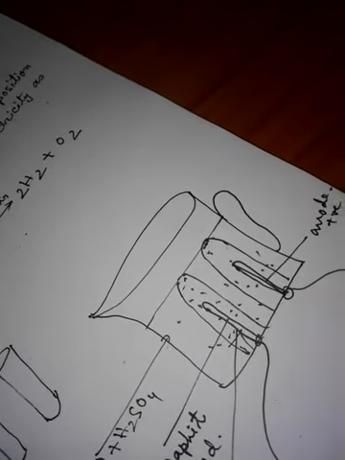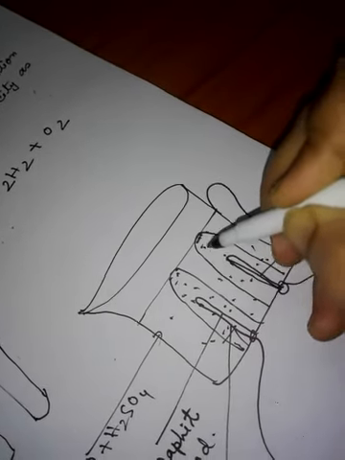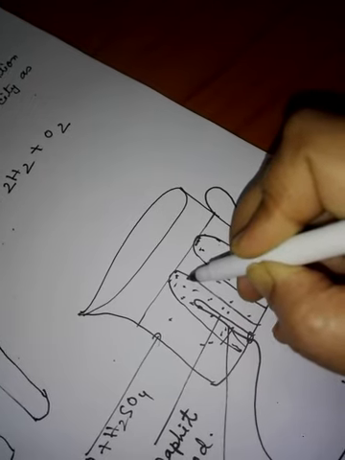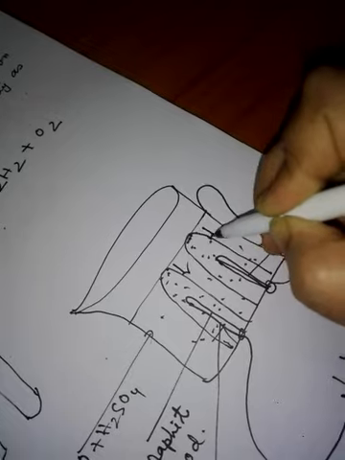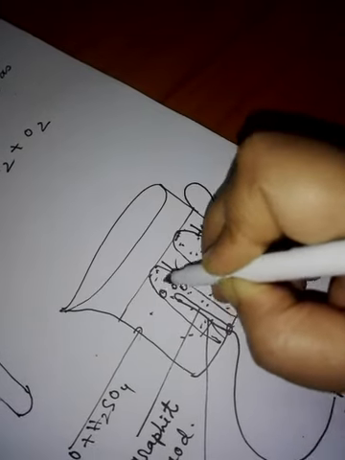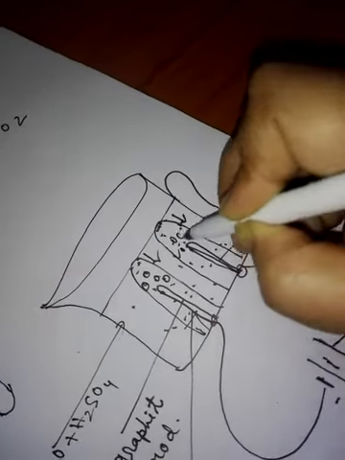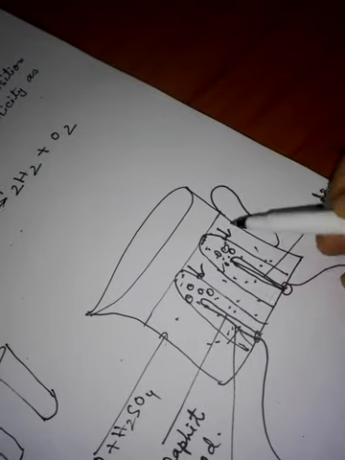After some time, we will observe that the water level in the test tube is coming down. The water level is coming down, and we will observe bubbles inside it.